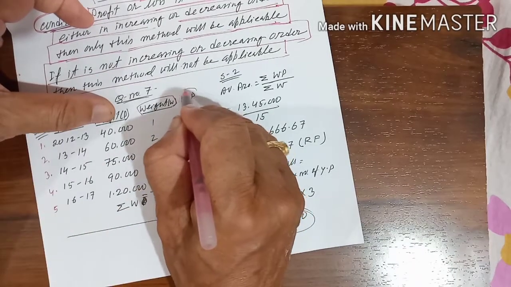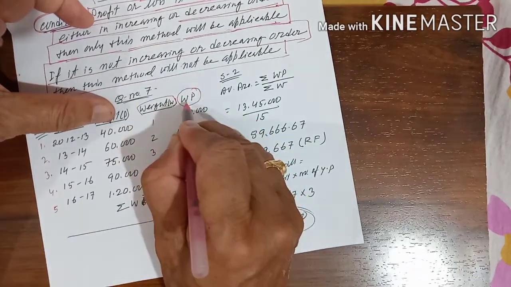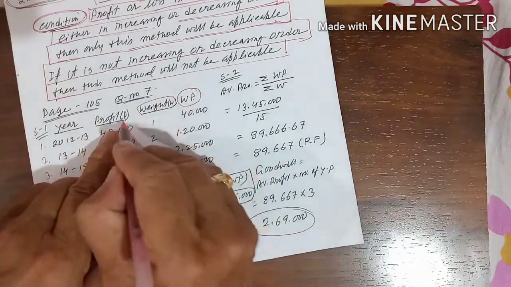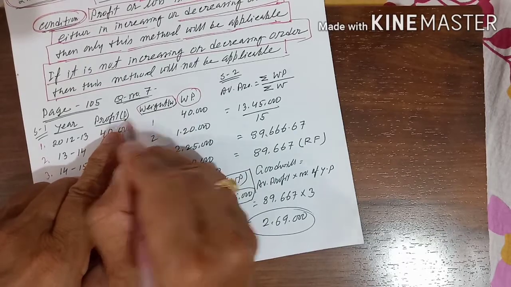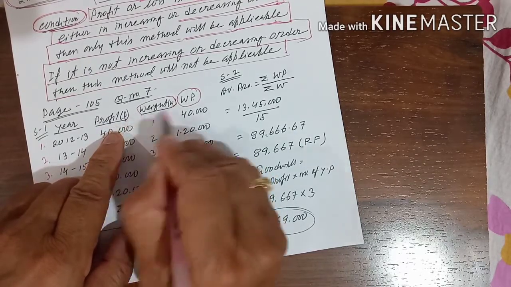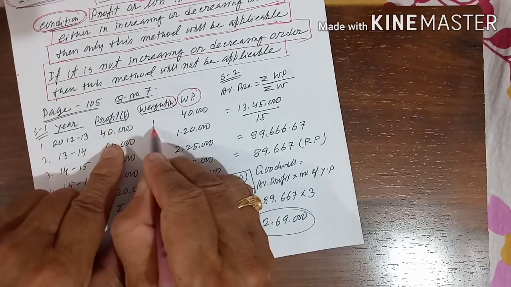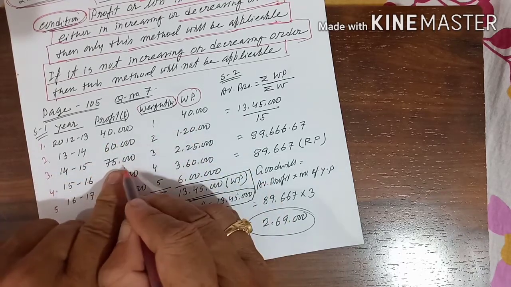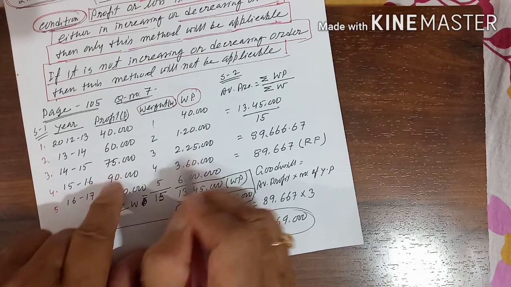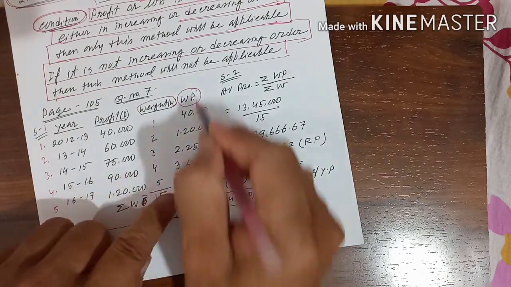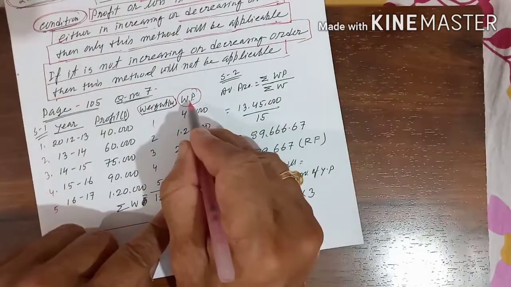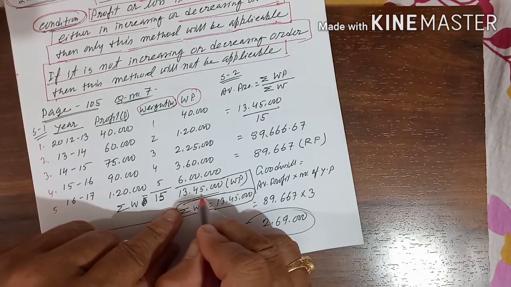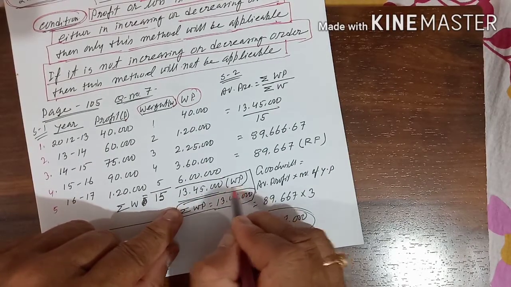Next step, you have to find out the weighted profit, WP. Weighted profit means you have to apply P and W. This is P, this is W. This is profit, this is weight. 40 into 1, 40,000. 60 into 2, 1,20,000. 75 into 3, 225. Similarly this and this. And you have to add this weighted profit. If you add, you will get 13,45,000, which is called WP.